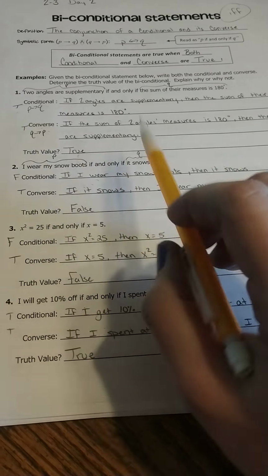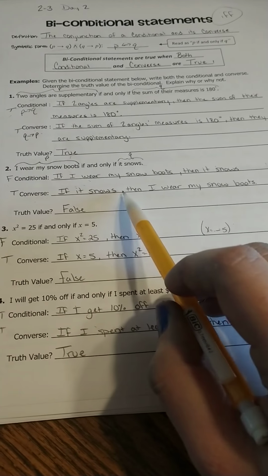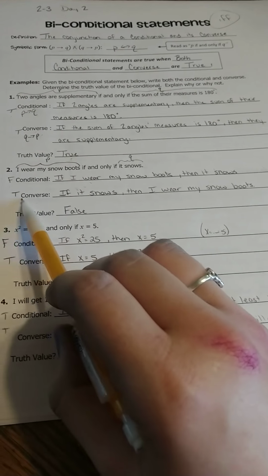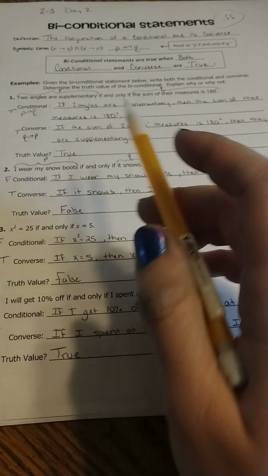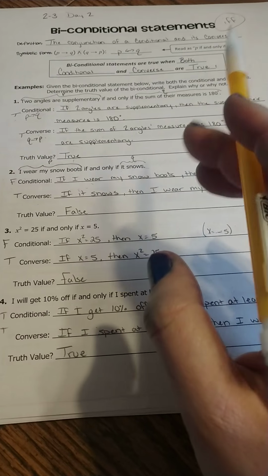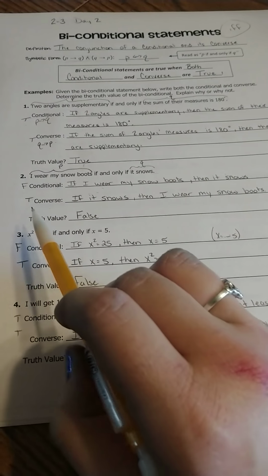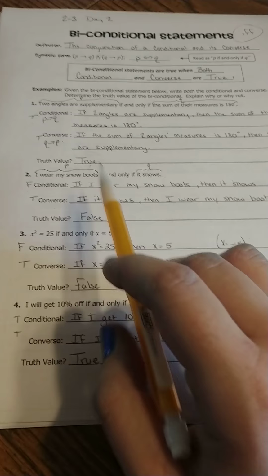And then you've got to do your converse. So if it snows, then I wear my snow boots. That makes a lot more sense. I mean, it's true because logically speaking, you would wear your snow boots when it snows. Does everybody do it? No. So this is where you've got to use your logic instead of personal opinion on that. Your truth value is false. They both have to be true for this to be true.